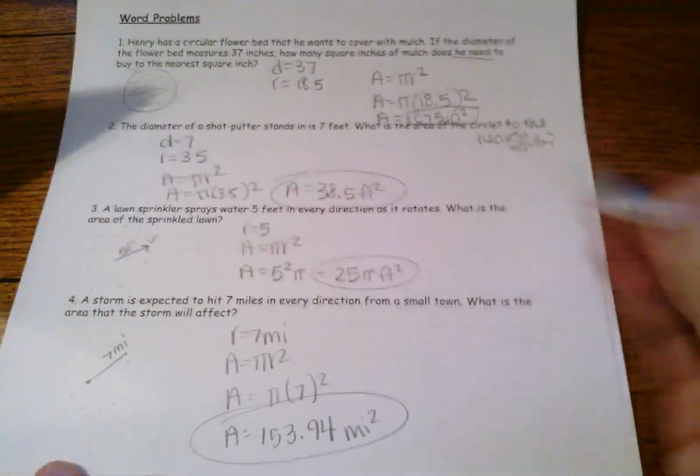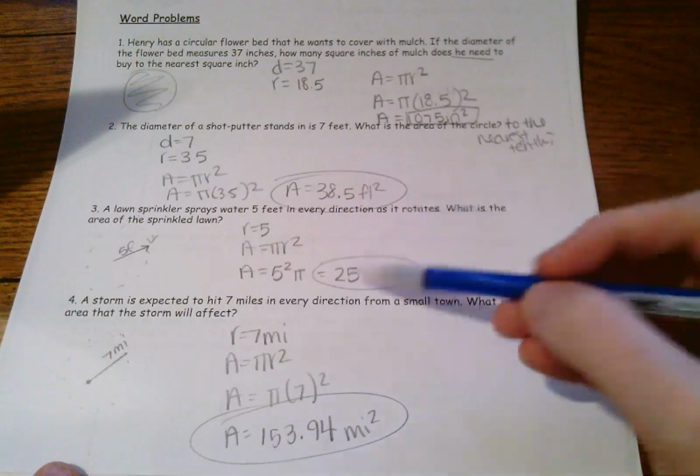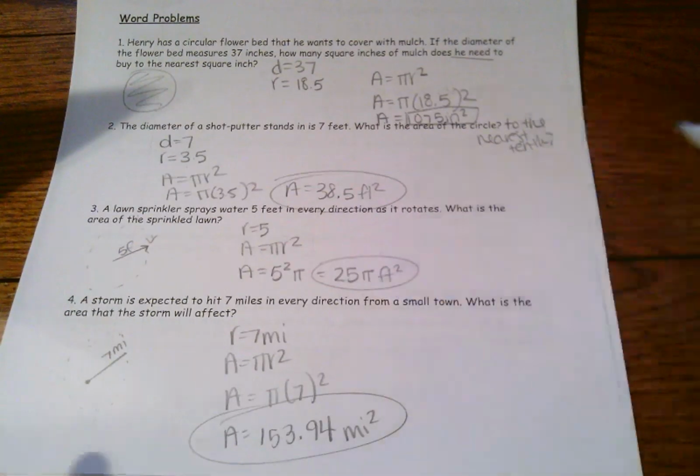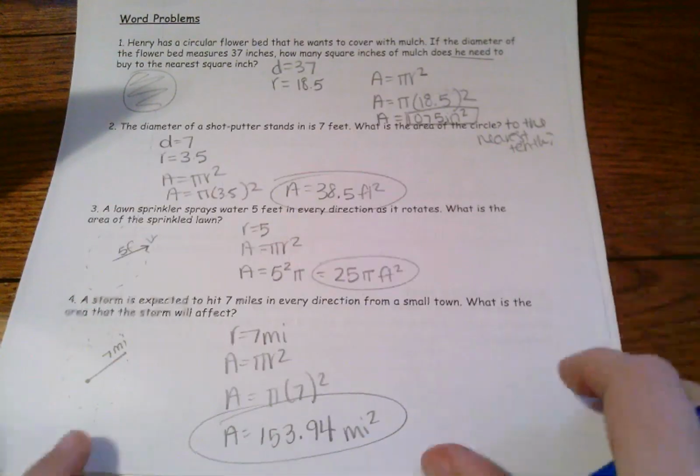Welcome back. Let's take a look at 3 and 4. Both of these gave you the radius, which was really nice for when you had to go ahead and plug it in, right? So when you do this, you should have got 25 pi, or whatever 25 pi was equal to, and 153.94 meters squared. Okay?